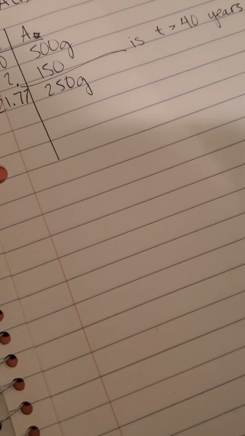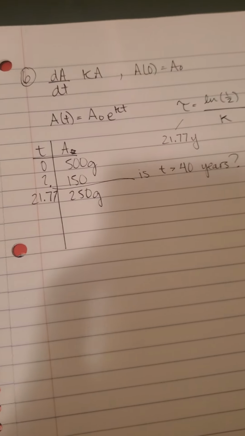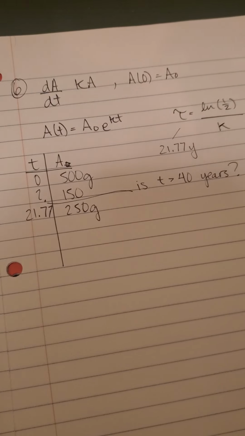Let's just try the points that were given.